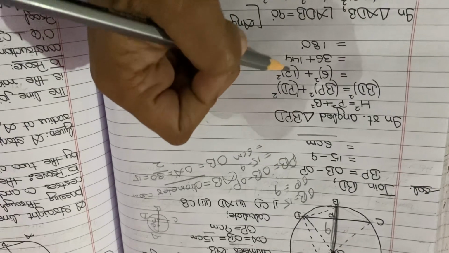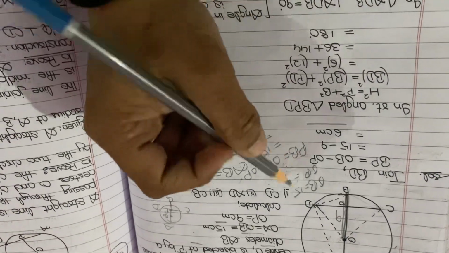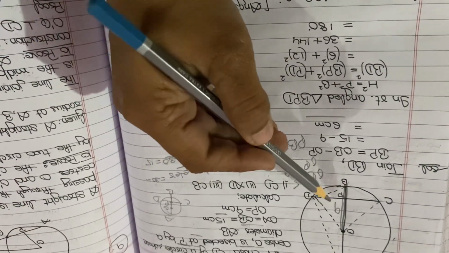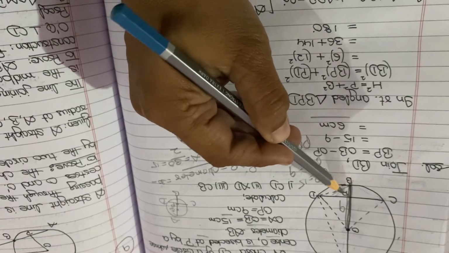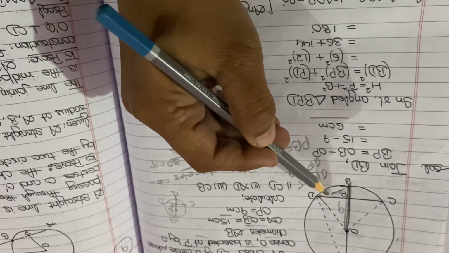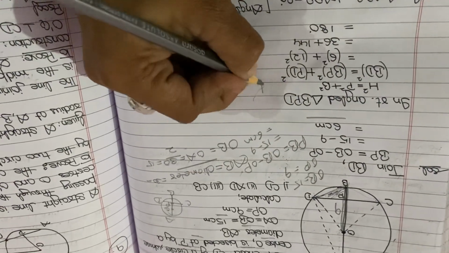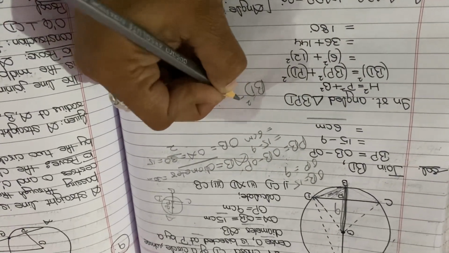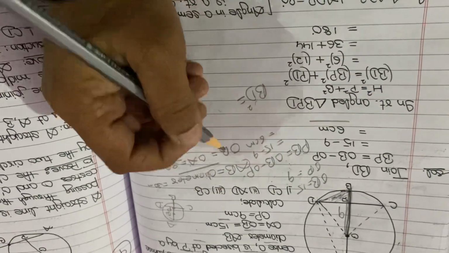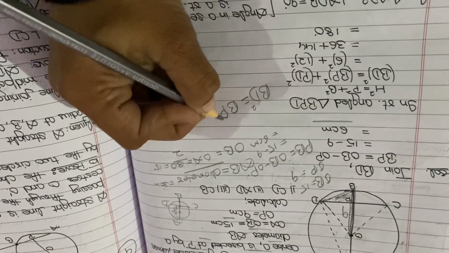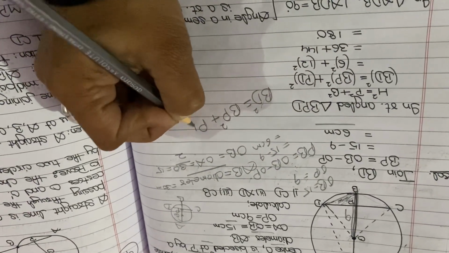Now in right angle triangle BPD, this is BD. BD square is equal to BP square plus PD square.